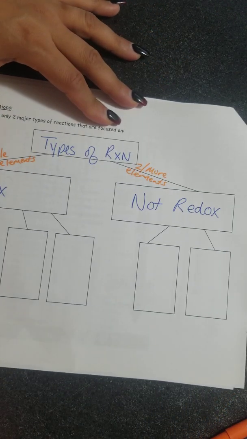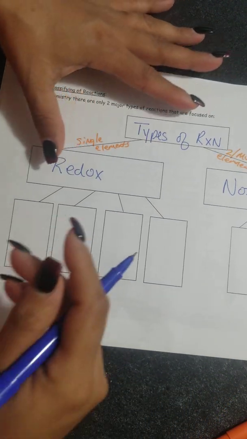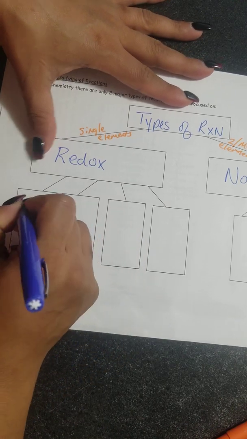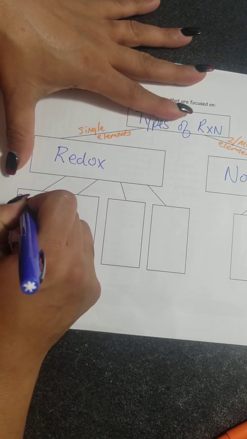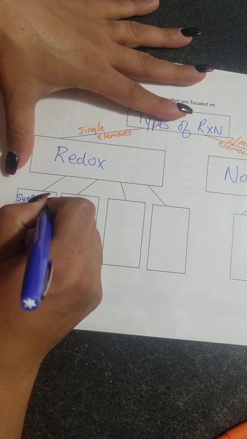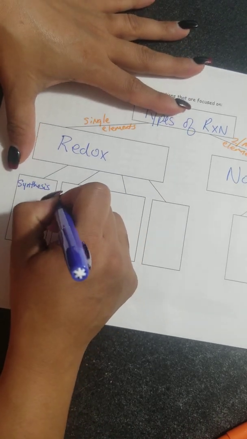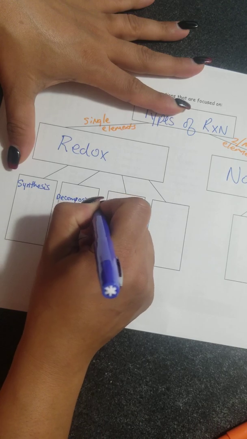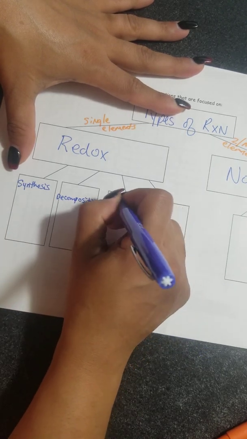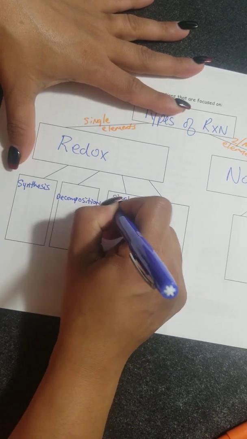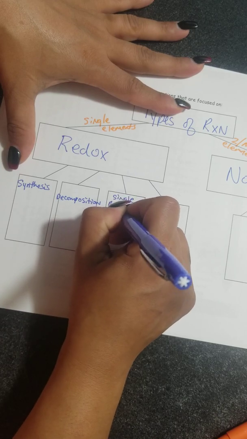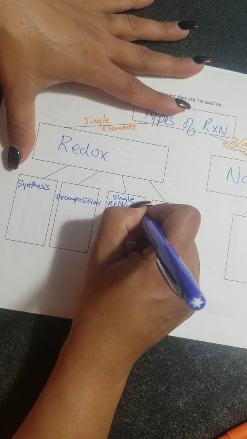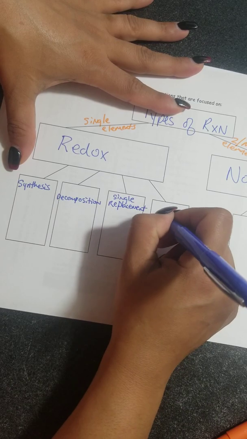Okay? Now, a redox is going to be what we call synthesis, a decomposition, a single replacement, a combustion.